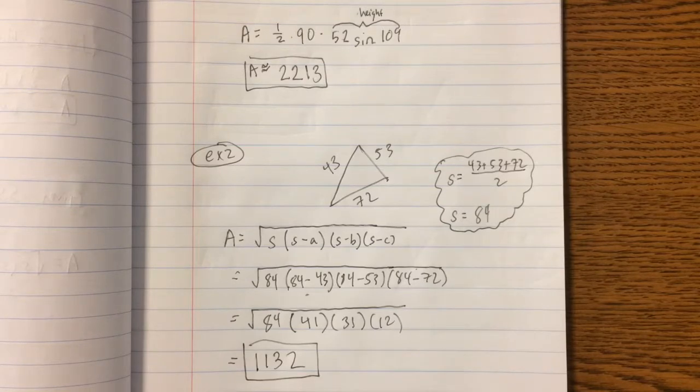All right, any questions about these area formulas? Yes, sir.